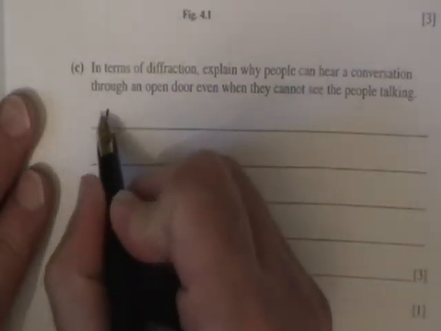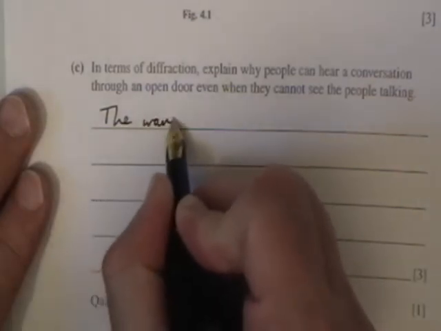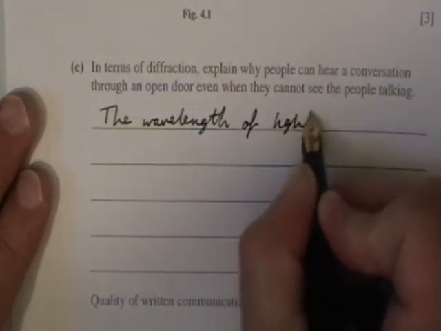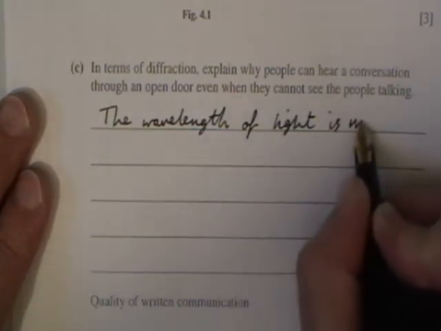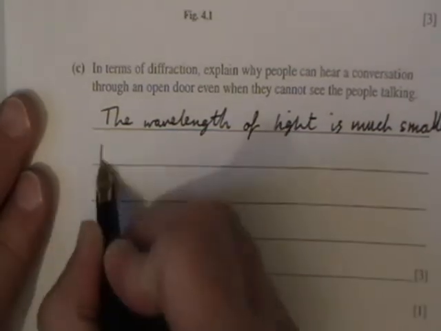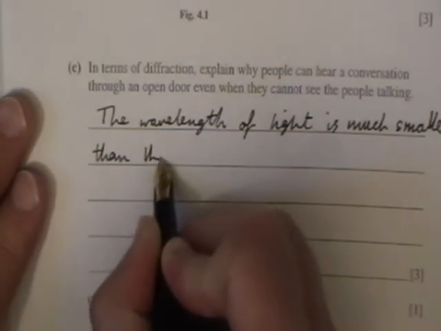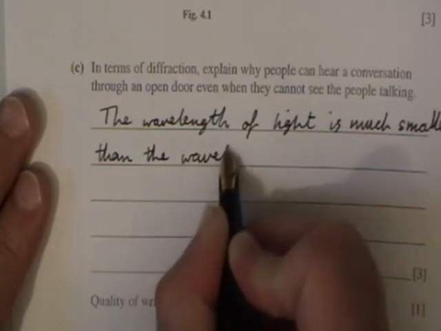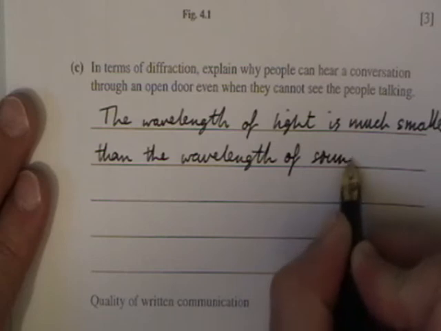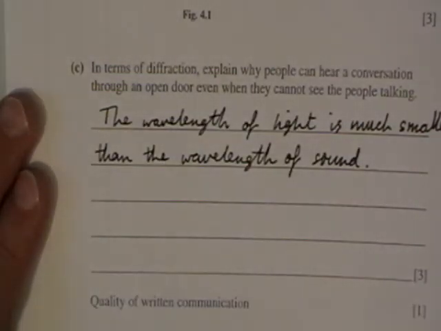So that's the first thing that we note here, that the wavelength of light is much smaller than the wavelength of sound. Quite difficult to answer this just in the amount of space that you're given there, but we'll try.